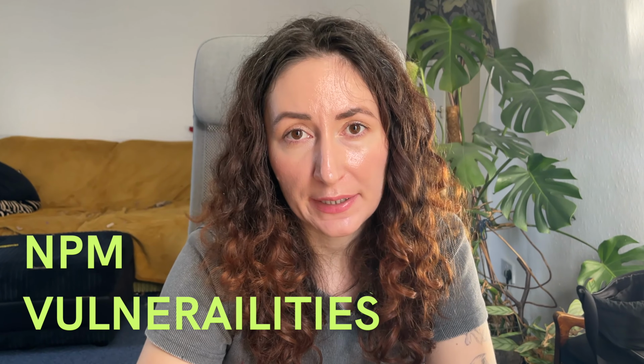A huge chunk of React attacks comes from the supply chain. That is vulnerabilities in your NPM packages. So what can you do? Run npm audit or yarn audit regularly, including in your CI/CD pipelines. Use Dependabot or Renovate. These tools can alert you about vulnerabilities and outdated packages and even raise PRs to update them automatically.